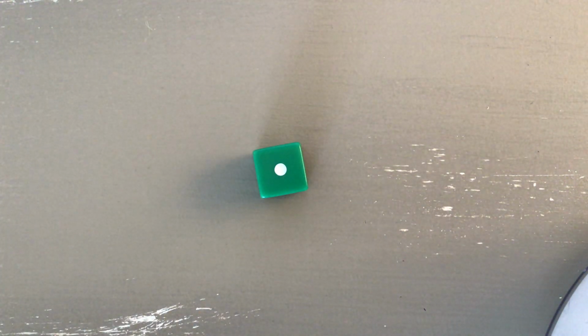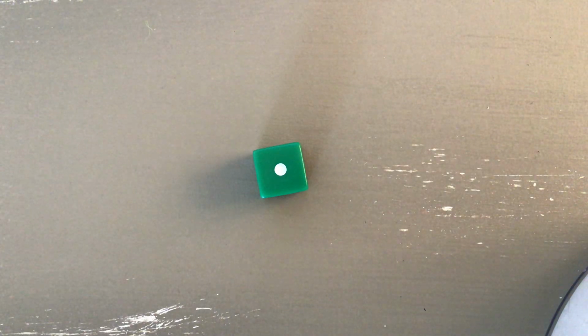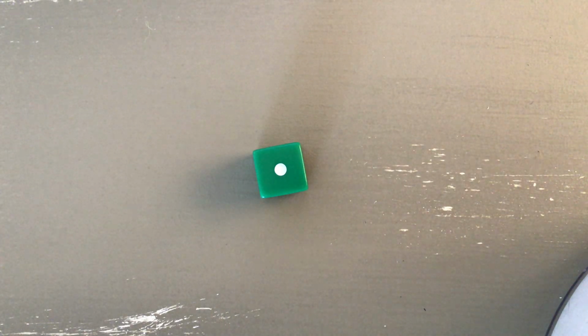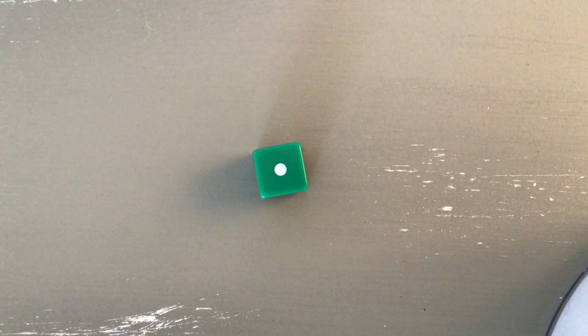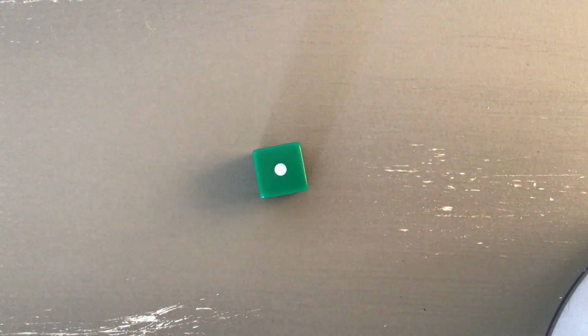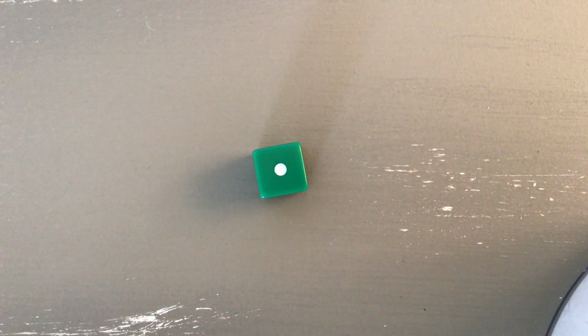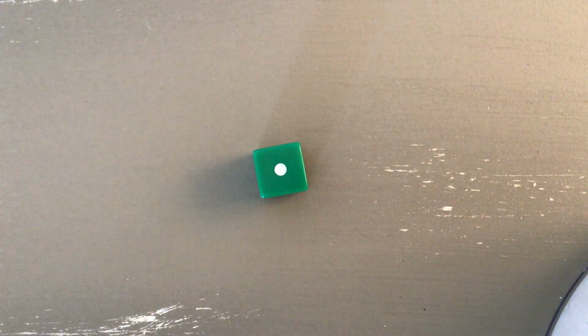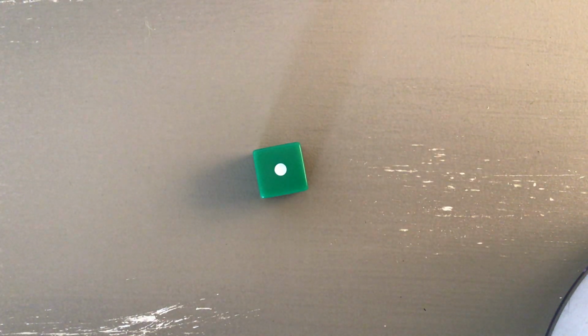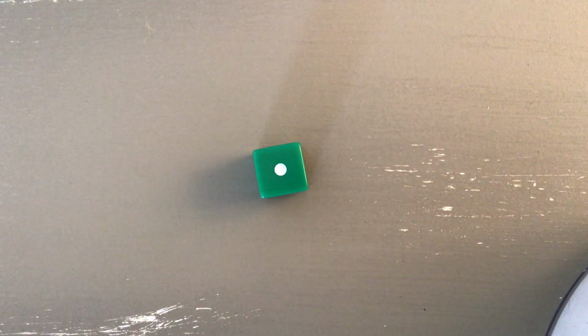All right, boys and girls, I hope you enjoyed this quick lesson over real life examples using 3-dimensional shapes. I want you to ask your parents' permission first, but then go on a scavenger hunt and see what kind of 3-dimensional shapes you can find in your house.